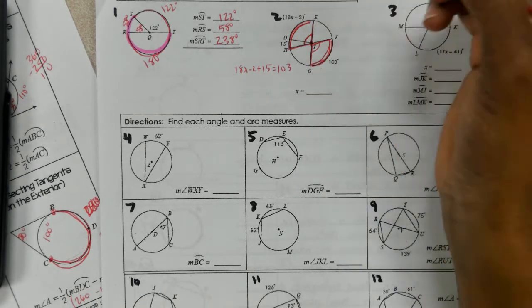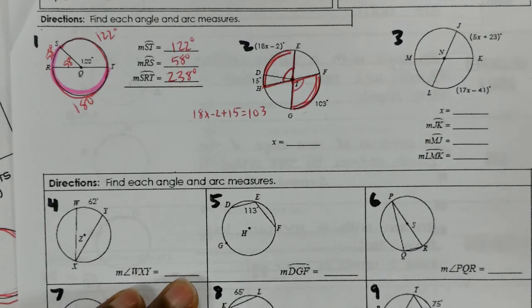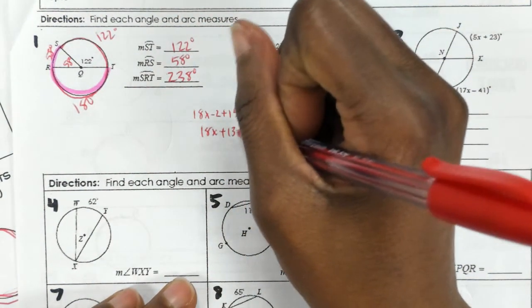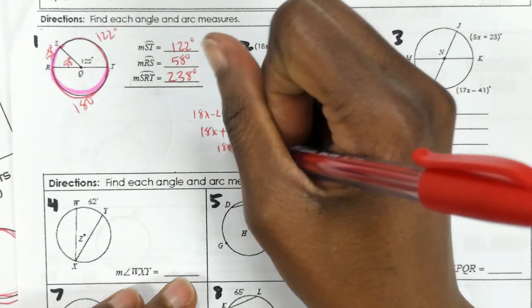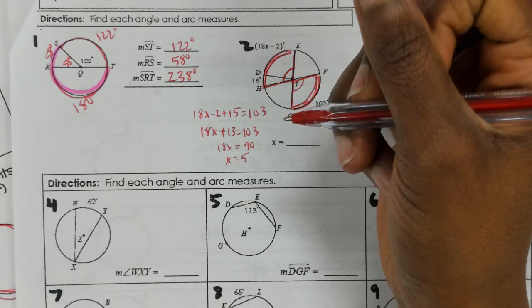So then we would evaluate that. All right, adding like terms because they're on the same side, we get 13 here. Subtracting 13 from both sides, we get 90. So x will be 5. Just double check.